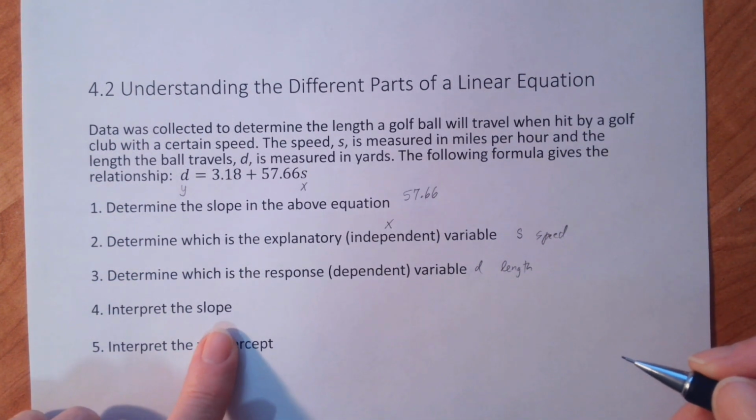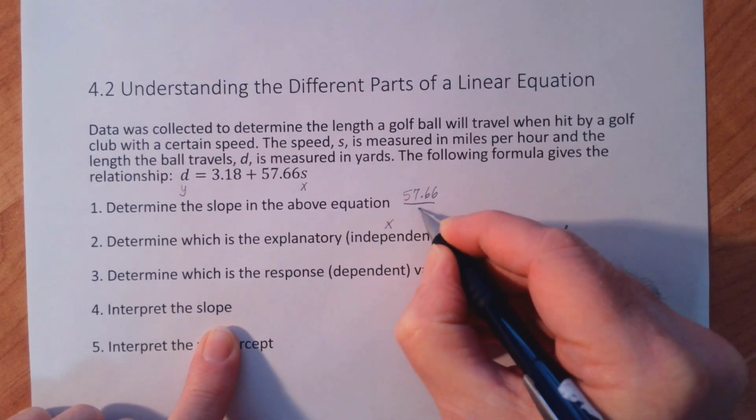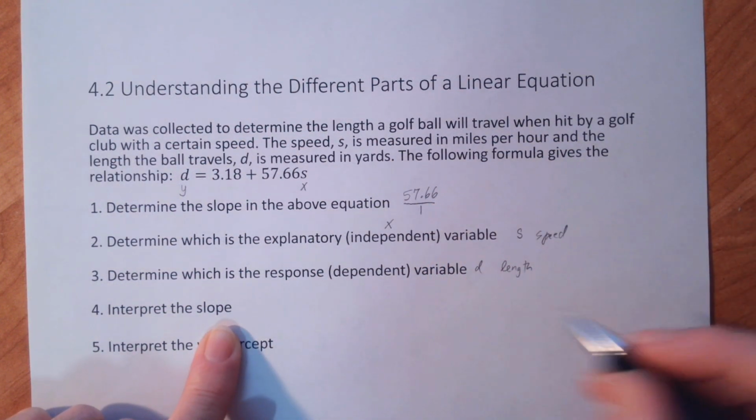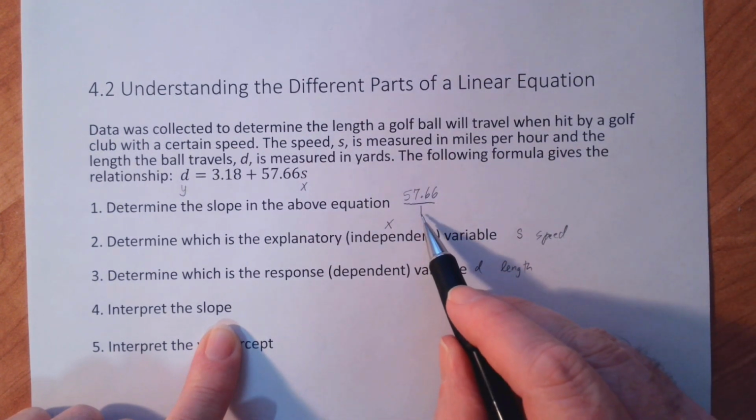So now interpret the slope. If you're going to interpret the slope, you want to write it using rise over run, even though it's just 1 here. And remember what we talked about before.